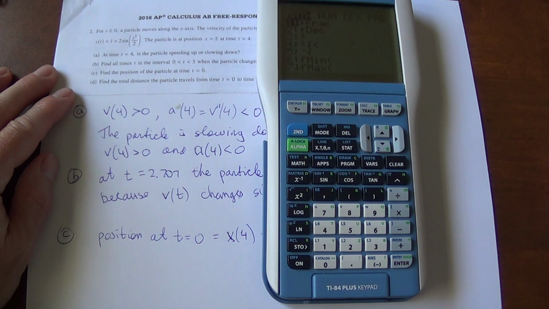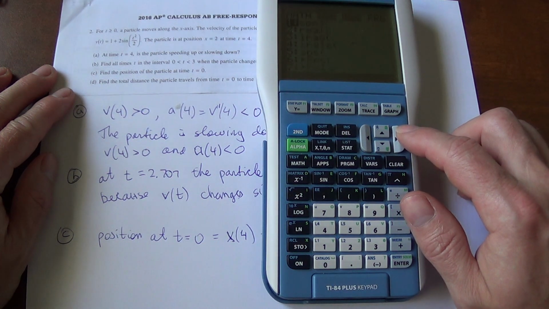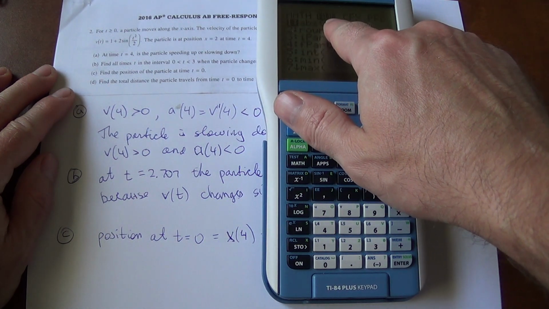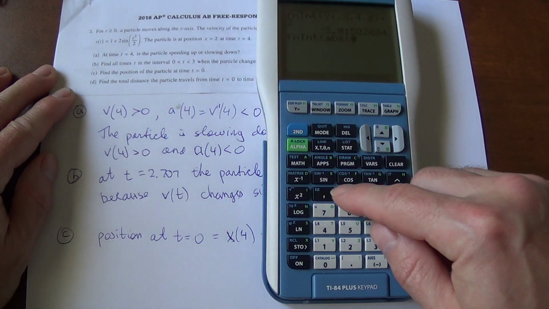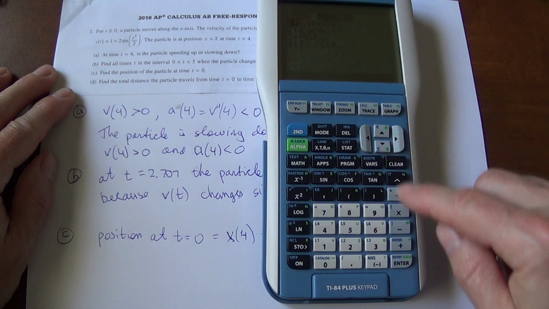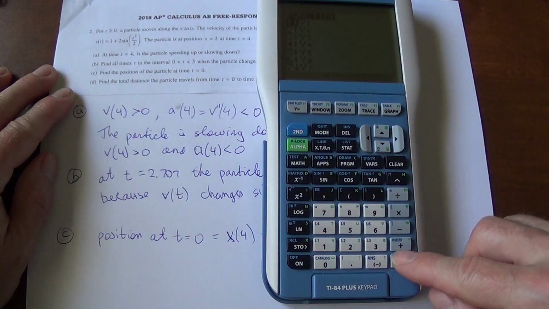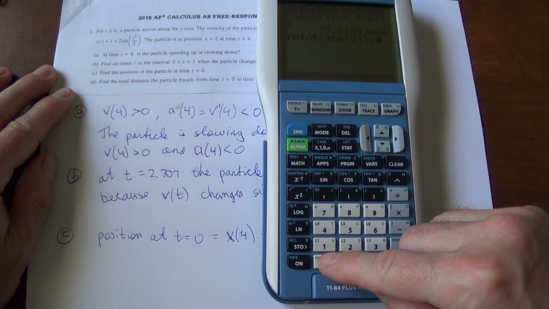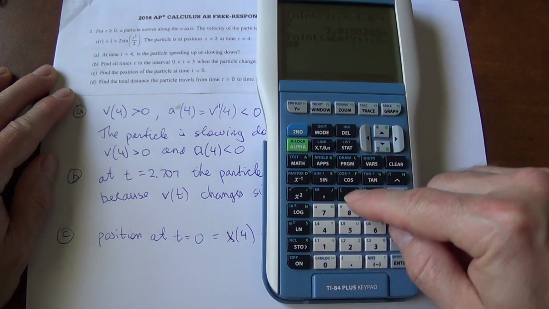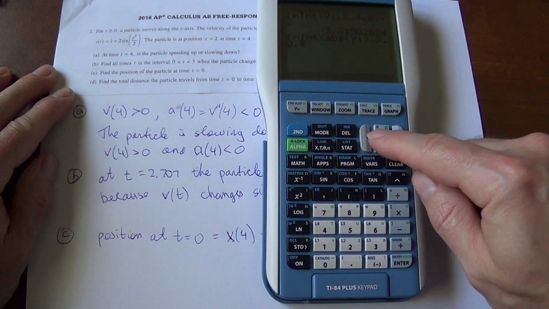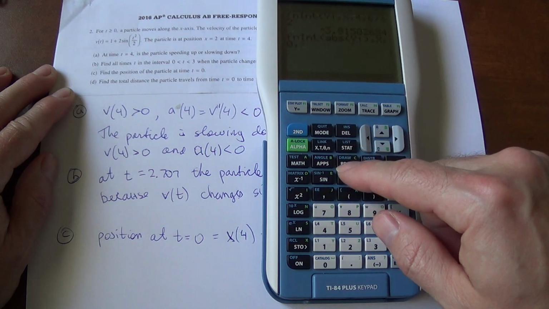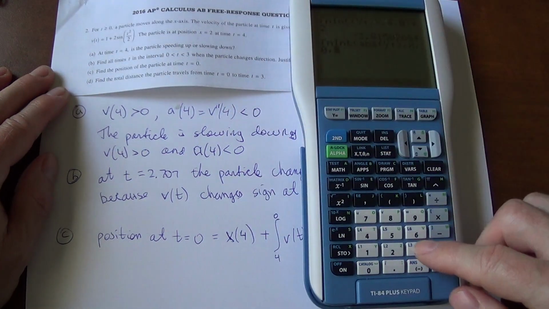You can, oh, here it is, right here, the second tab on the top has absolute value of. We're going to go to variables, y variables, y1, close parentheses, comma, x, comma 0, comma, we're going from 0 to 3.